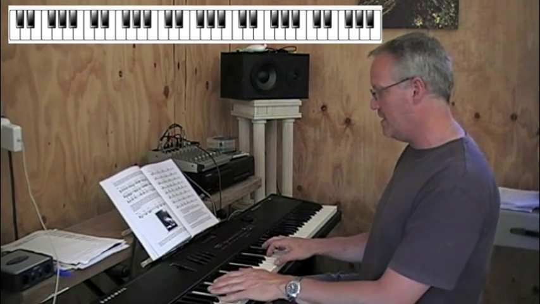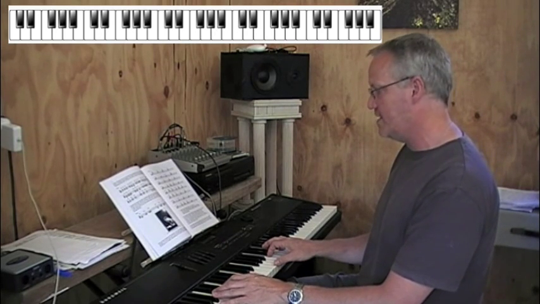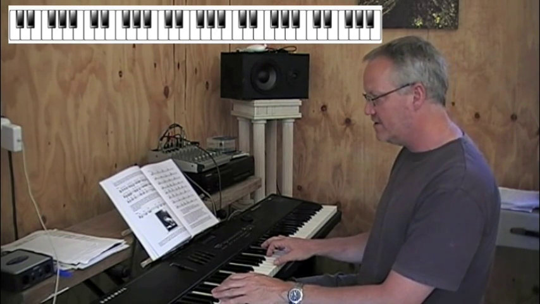I'll play the bass line, or bass notes, along with just quartal voicings. You should hear some of the sound associated with it.